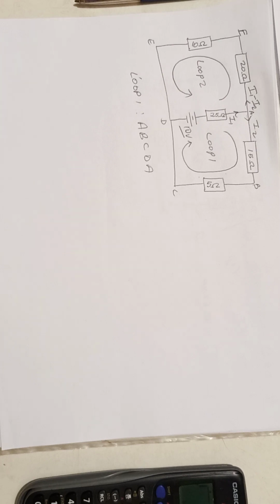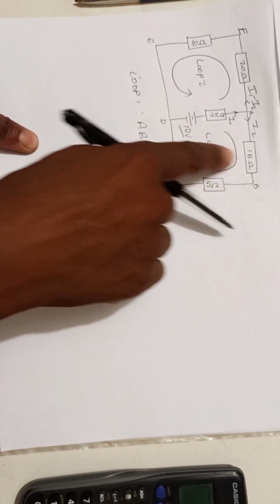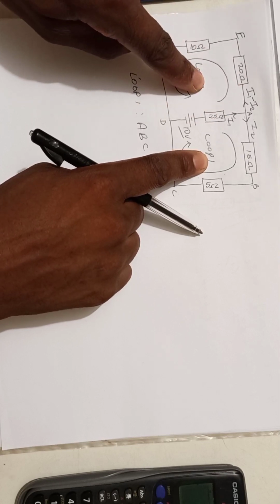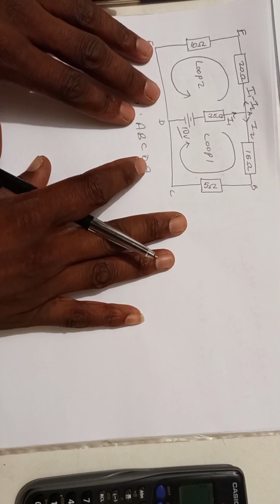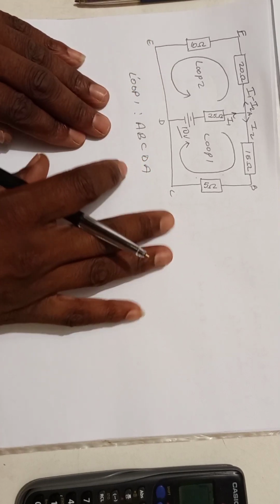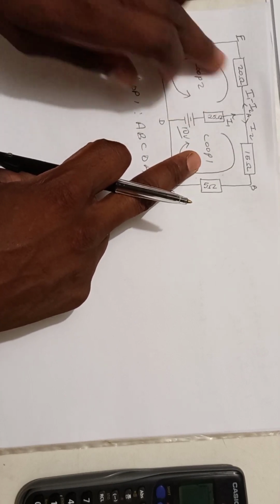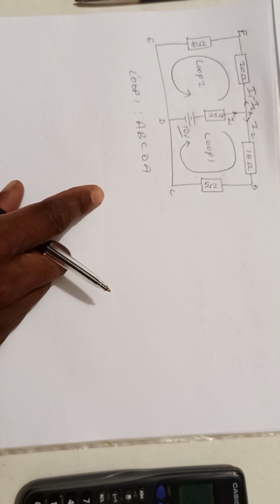What they like to ask if you are doing N3 is to find the equation for this loop. Then they will say find the equation for this loop after that. And after that, they will say calculate the unknown currents. So in this video, I will be helping you on how to develop the equation for this loop and this loop, then later we will calculate I1 and I2.